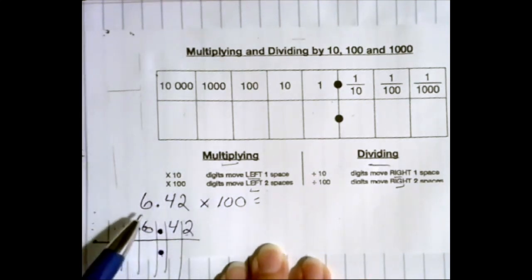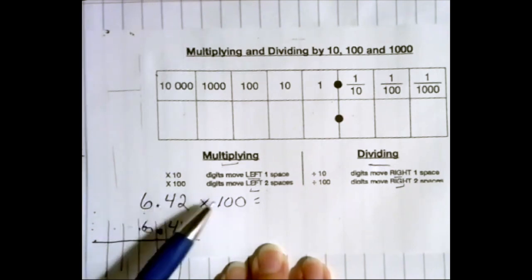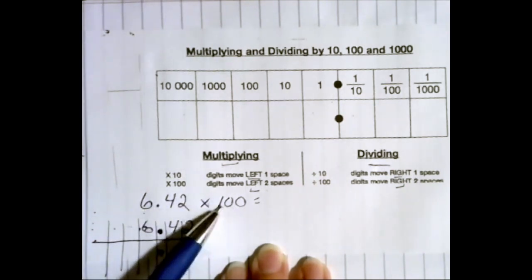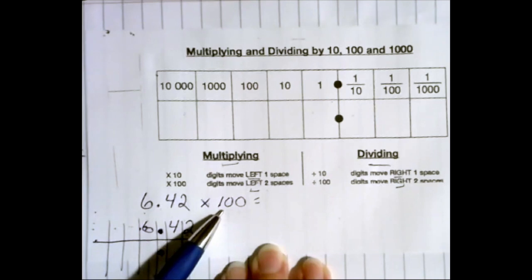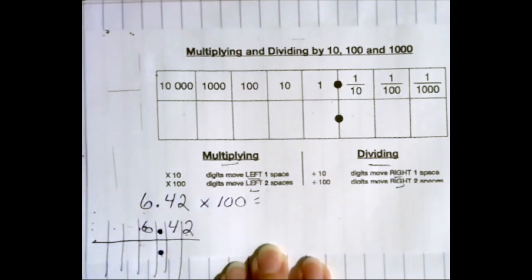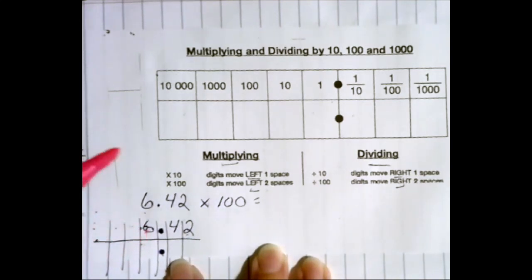Now I'm multiplying 6 and 42 hundredths by 100. How many zeros do you see in 100? 2. So we're going to move these digits 2 times, and I'm going to use a different color to make this easier to understand. So I'm going to take this 6, and I'm going to move it 2 times left because I'm multiplying. 1, 2. And I'm going to put a 6 there.